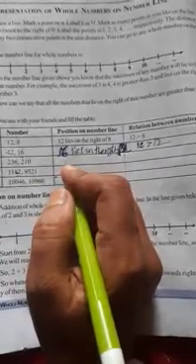Like this. Now you should find out which is the greater number in this one. 9521 is the greater, so 9521 lies on the right of 1182. That you need to write.